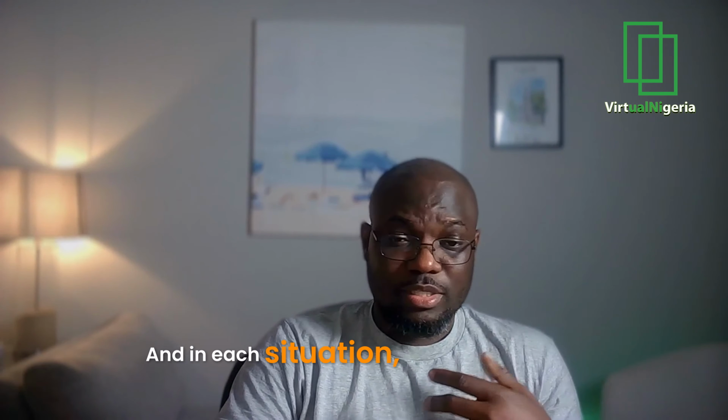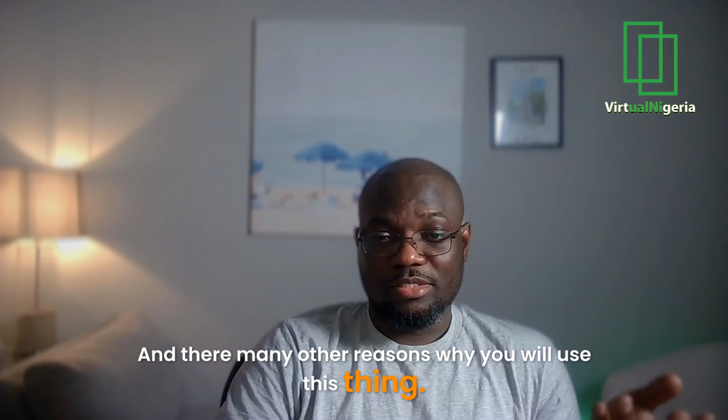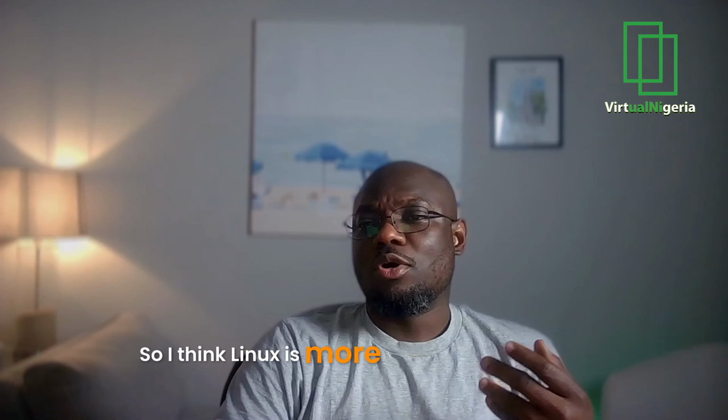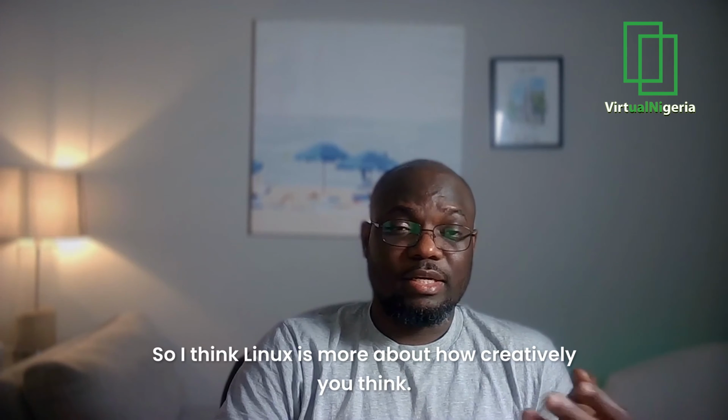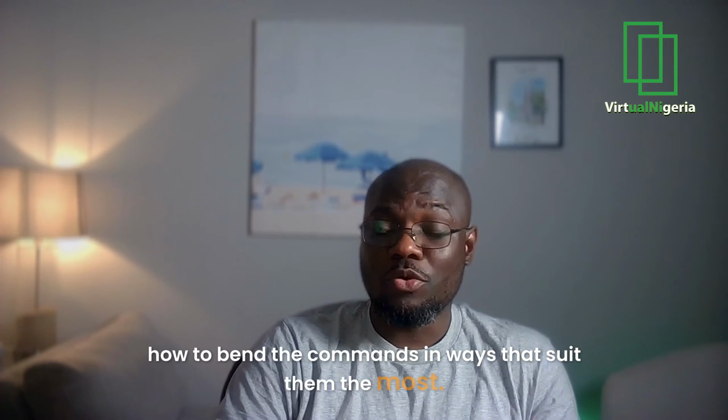In each situation, it can be a matter of whether you're in a position that is relative to the path that you're going to or not. And there are many other reasons why you will use these things. So I think Linux is more about how creatively you think. I think the lazy people would be the best Linux administrators because they would know how to bend the commands in ways that suit them the most.